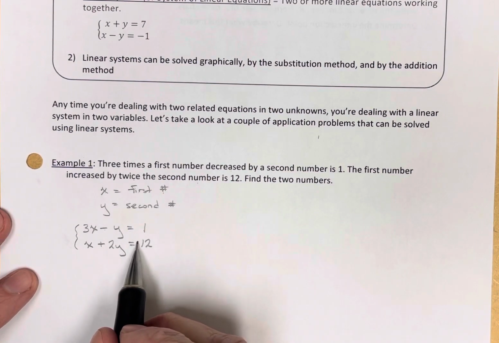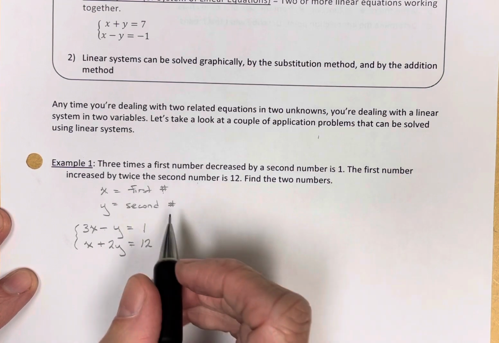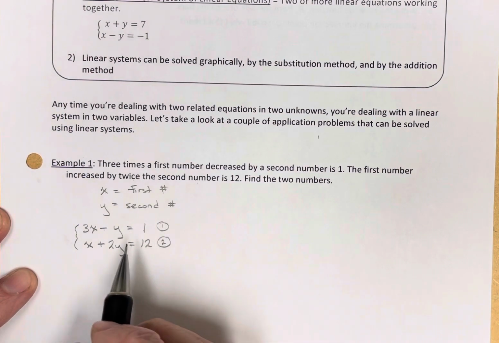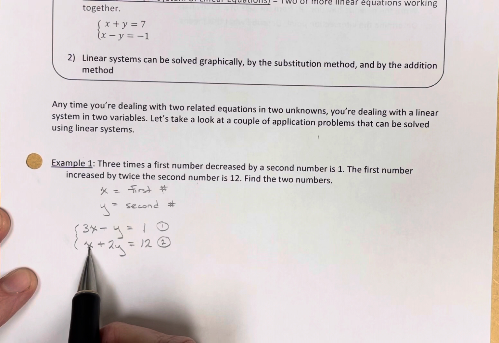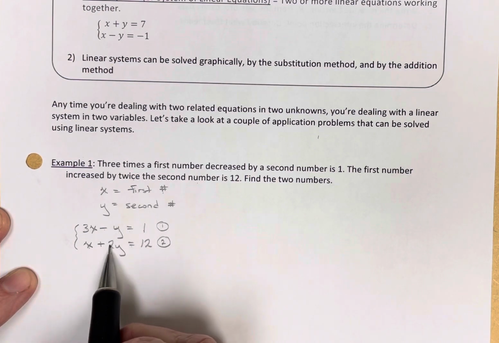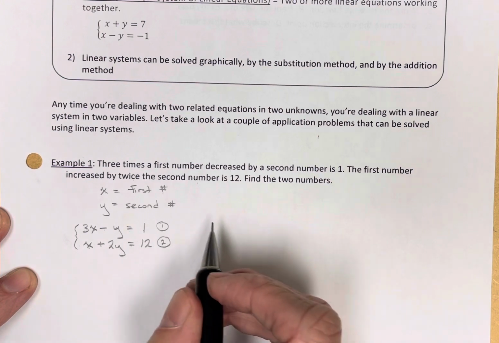Okay, well, I'm looking at this, and I'm going to solve this by addition because I see that it's pretty easy to multiply the second equation. Let's make a note here. That's the first equation, that's the second equation. I can multiply the second equation by -3, and I'll have opposite coefficients. Or I can multiply this first equation by +2, and I'll have opposite coefficients for the y variable. I'm going to choose the first. I'm going to multiply equation 2 by -3.